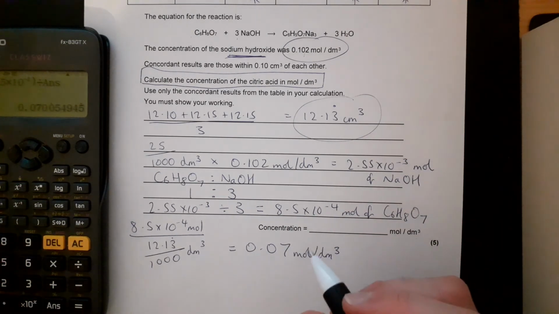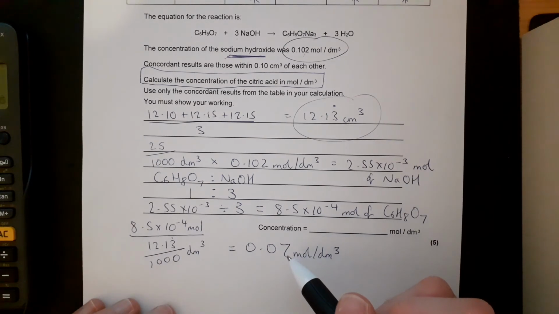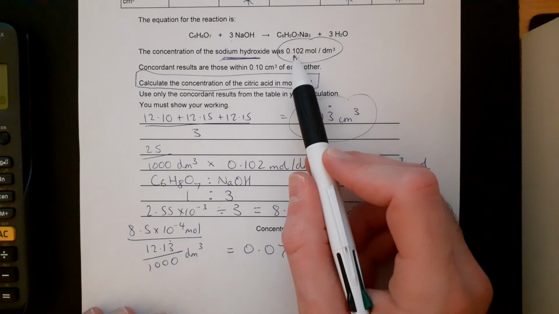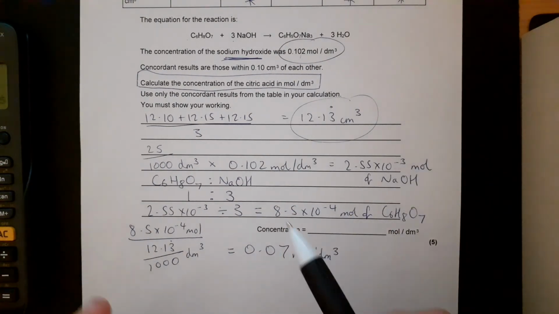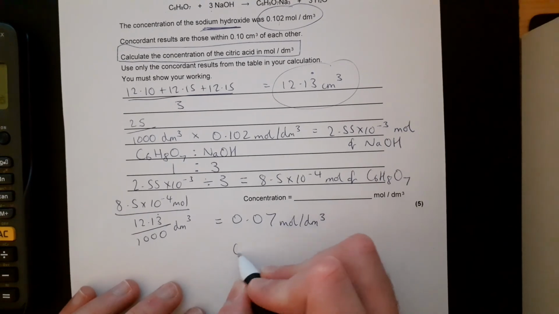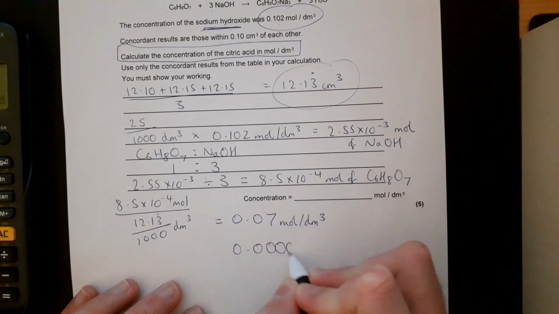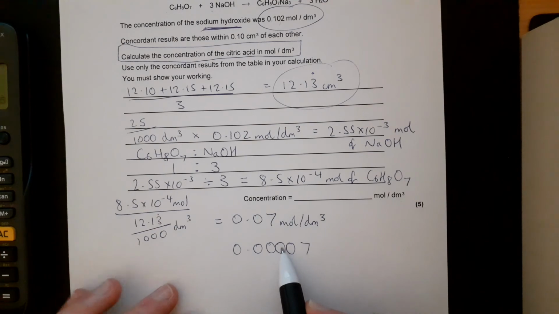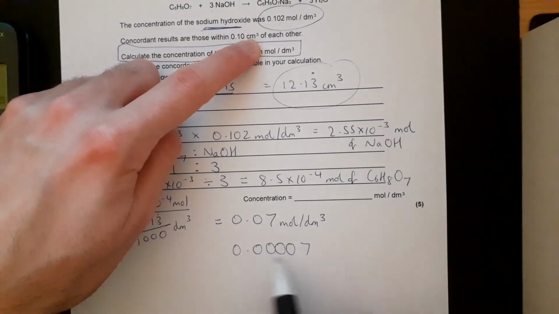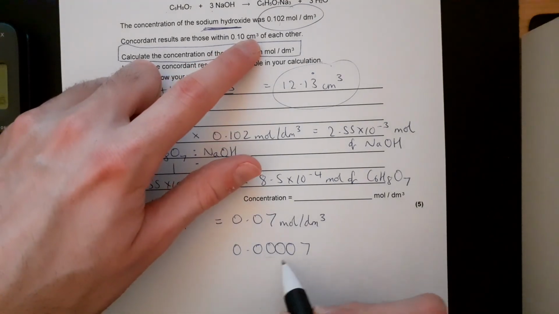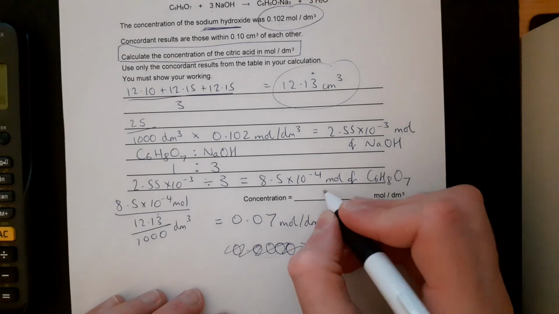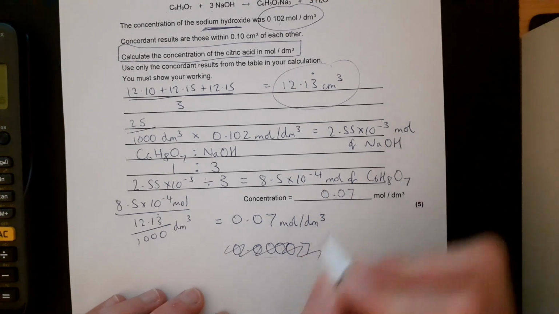And then again, let's just see, is that reasonable? Well, the other concentration was 0.1, so 0.07. Yeah, they're somewhere near each other. Again, if I'd done it before, I had 0 and then 3 extra zeros. So can you see that number is nowhere near 0.1, right? That's much, much smaller. So that's why as soon as this came up, I was like, I've done something wrong here. That can't be right. Okay, so it's worth just thinking about, is it a sensible value?